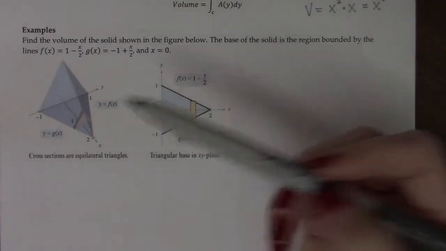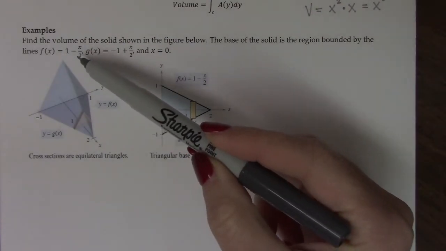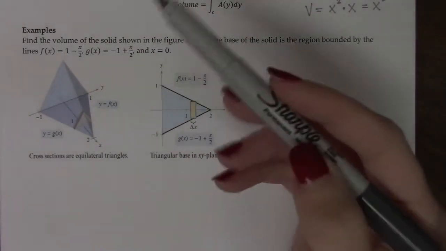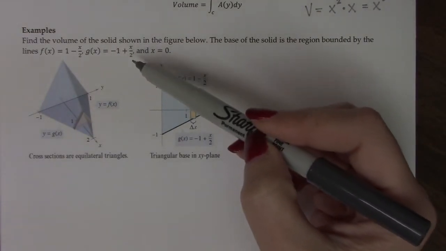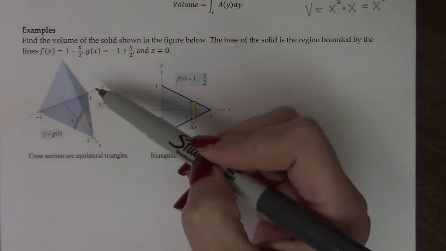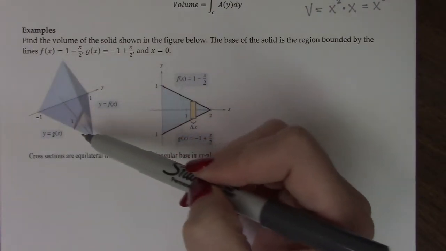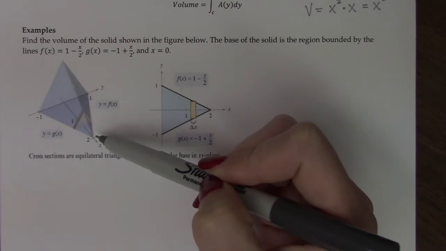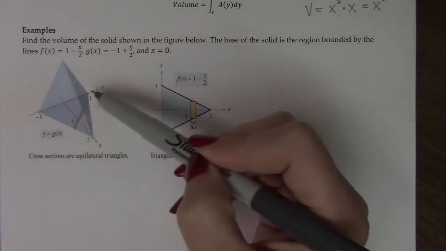So let's look at an example of what we're talking about here. We want to find the volume of the solid given in the figure below, and it says the base of the solid is the region bounded by the function f of x equals 1 minus 1/2 x squared. We also have the function g of x is negative 1 plus x over 2, and we want to also bound it by x equals 0. If you look at the xy plane right here, like an overhead shot, you can see g of x is drawn along here, and f of x is drawn along here, and x equals 0 is the y-axis.